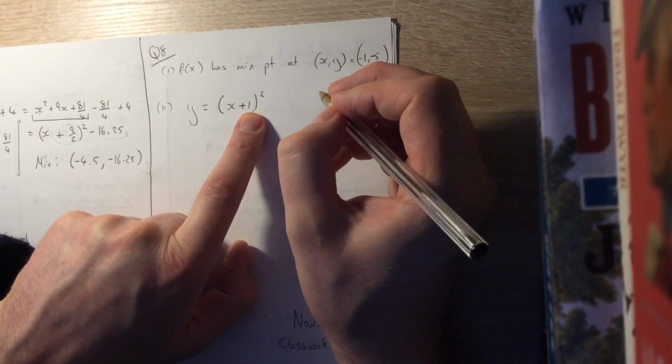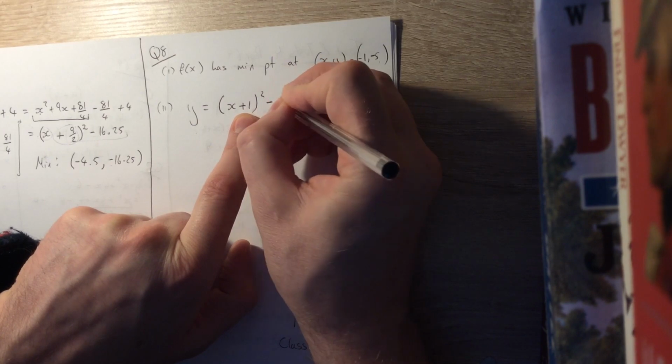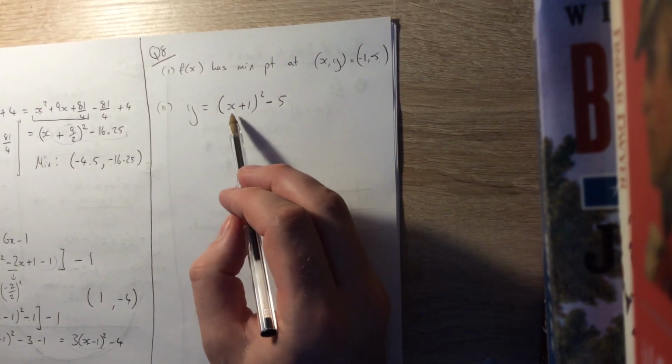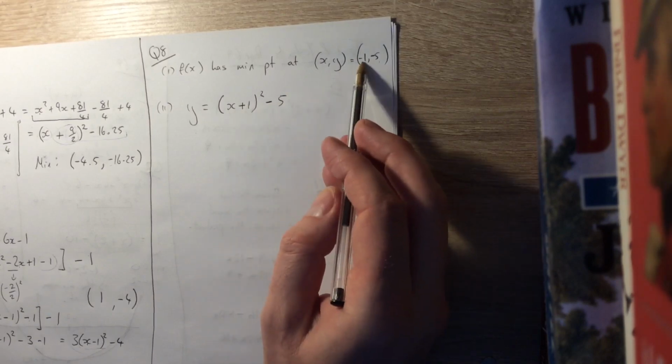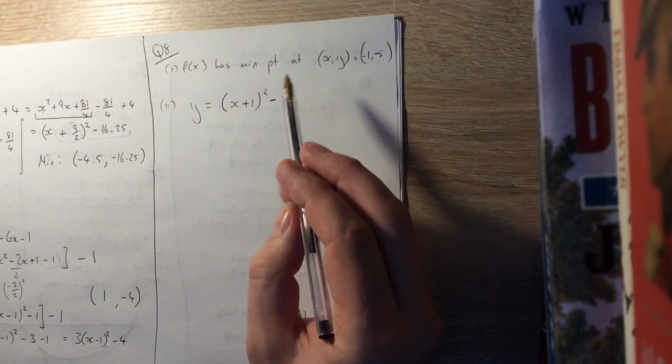Minus 1, minus 5. Minus 1, minus 5 should have been the minimum point, excuse me. So I need a minus 5 out here. Okay, that's it in completed square form because that has a minimum point at minus 1 for x and minus 5 for y.